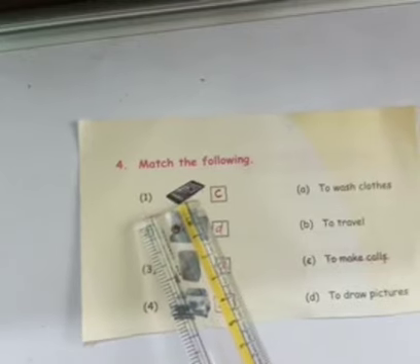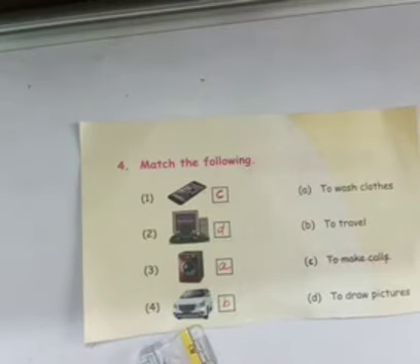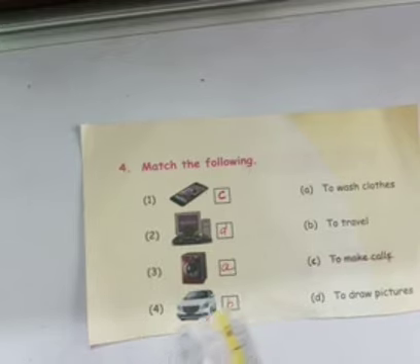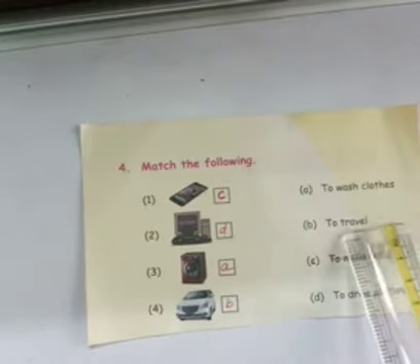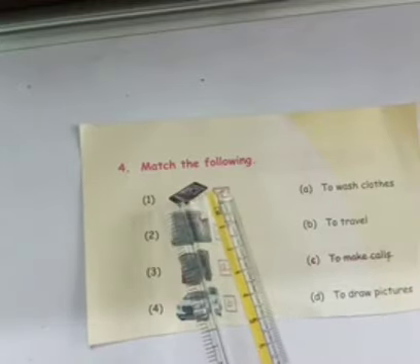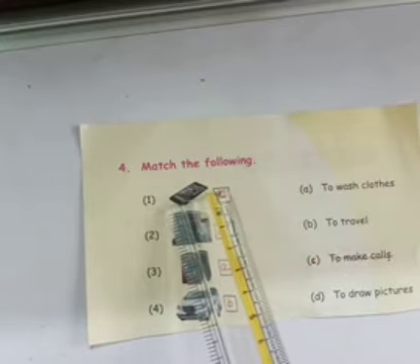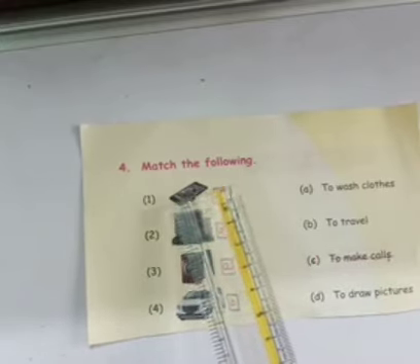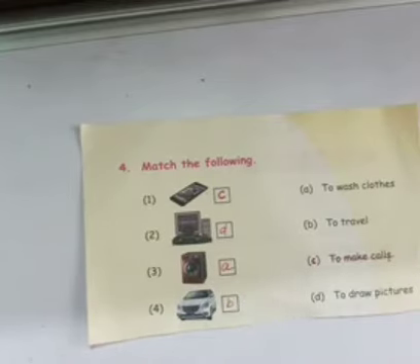First picture, mobile phone, then computer, then washing machine, and the next one is car. And the uses are to wash clothes, to travel, to make calls, to draw pictures. So mobile phone. What is the use of this mobile phone, children? Mobile phone, telephone. What is the use? To make calls.